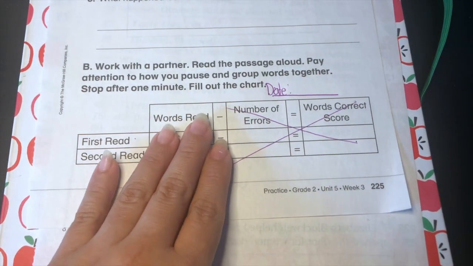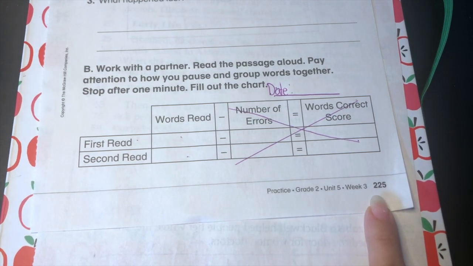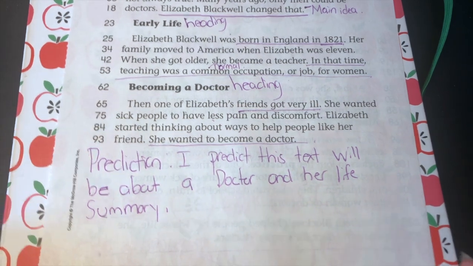Don't worry about this part yet on Portfolio. I'll see it when you submit page 225 on Friday. But I do want a picture of the annotations and your prediction on Portfolio, okay?